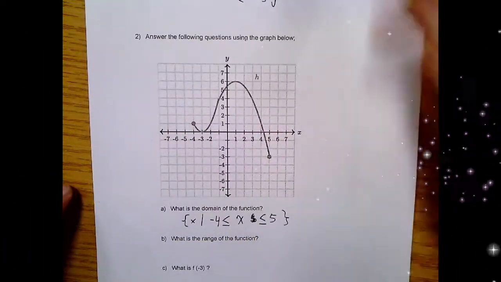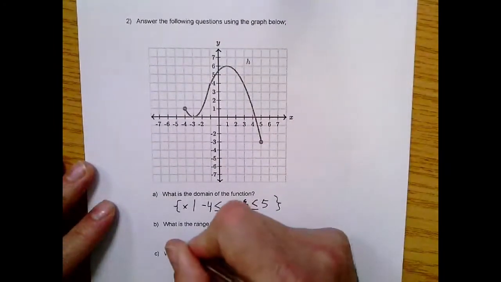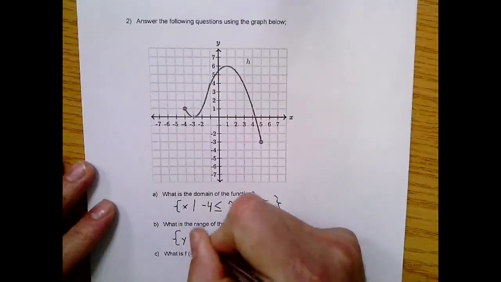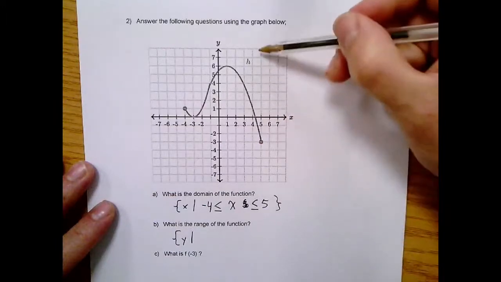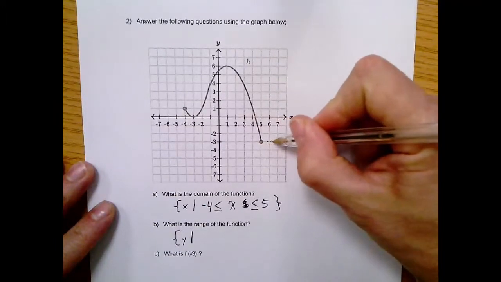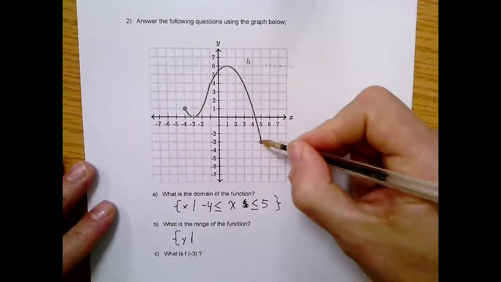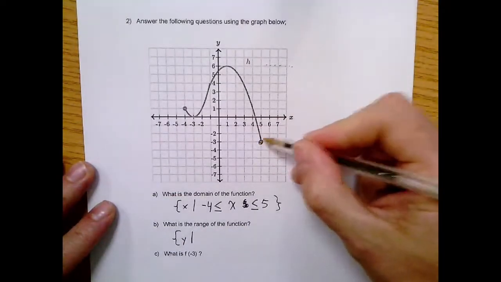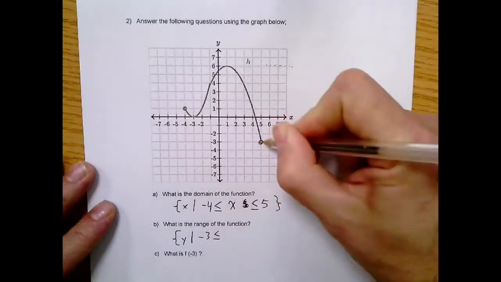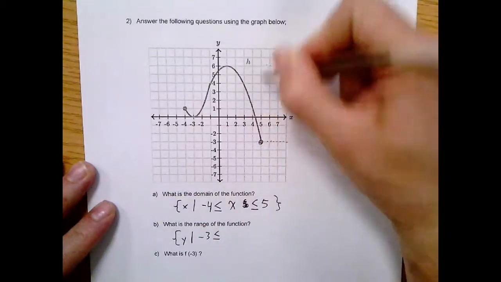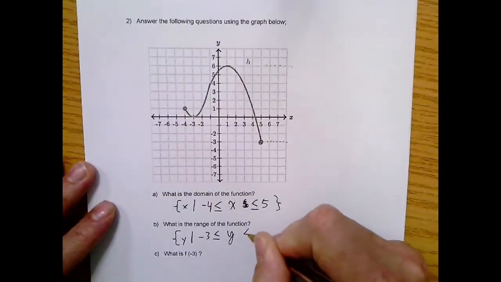When we go to the next part for the range, it really is the same song and dance. The range is the set of values for y. Again, we're just going to see where the low side and the high side are. So it's between here and here. This one is colored in, so it is filled in and included. So -3. It's only going to go up from there, and that y value goes all the way here to 6.